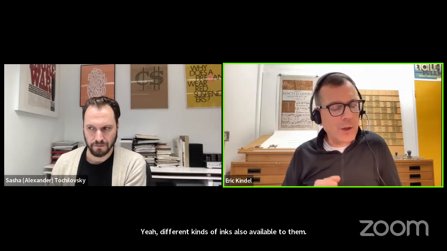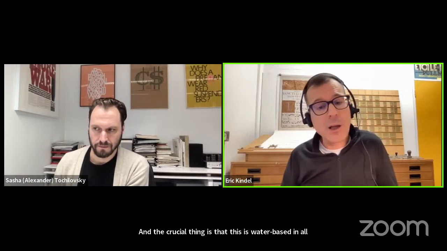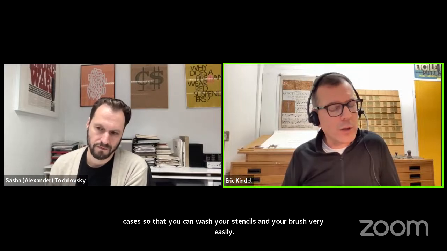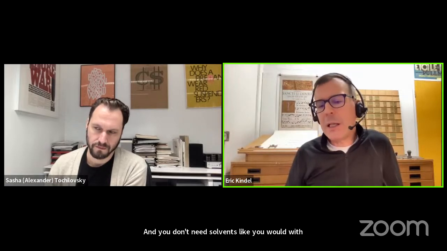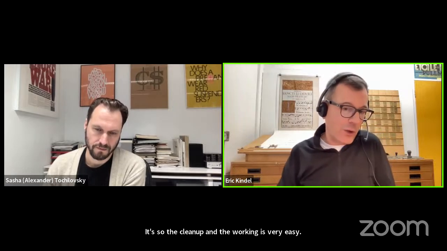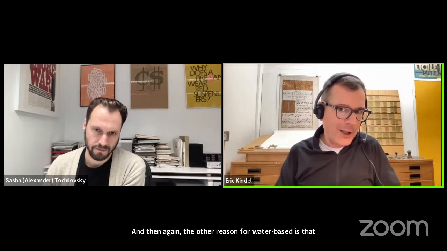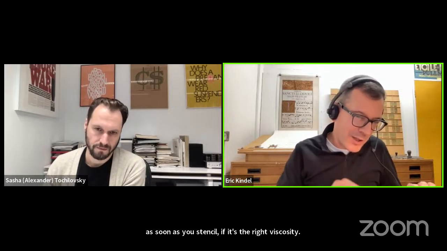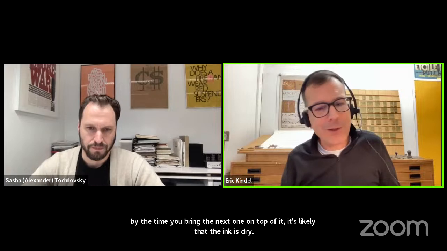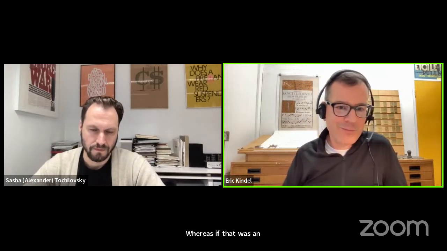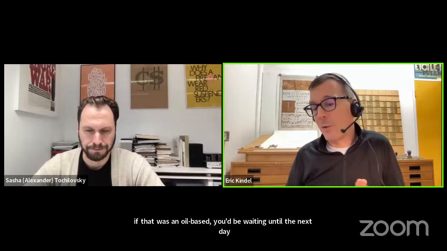And the crucial thing is that this is water-based in all cases, so that you can wash your stencils and your brush very easily, and you don't need solvents like you would with oil-based inks. The cleanup and the working is very easy. The other reason for water-based is that as soon as you stencil, if it's the right viscosity, you take the stencil away, and by the time you bring the next one on top of it, the ink is likely dry. Whereas if it was oil-based, you'd be waiting until the next day to do the next letter. So water-based ink was really the most common.